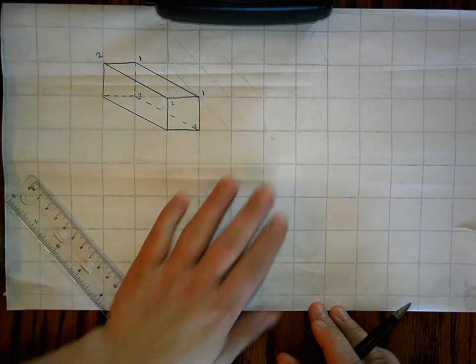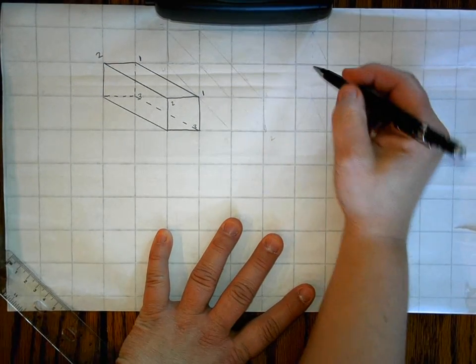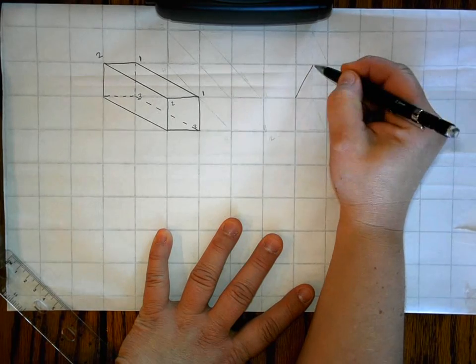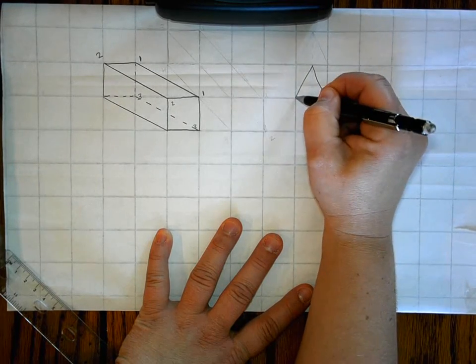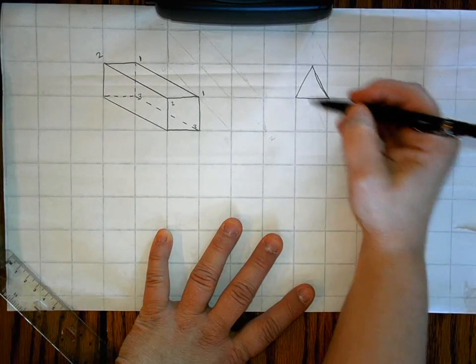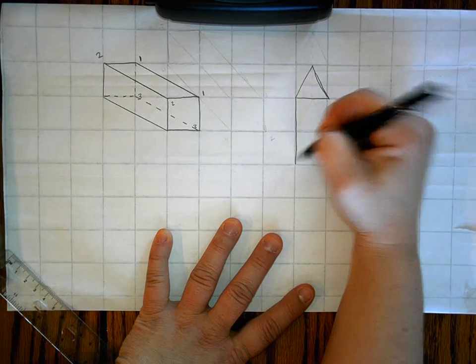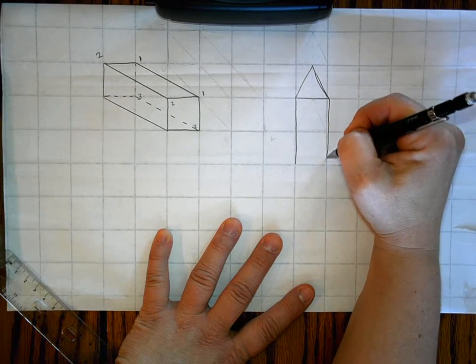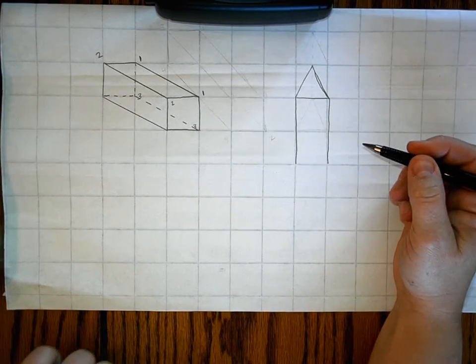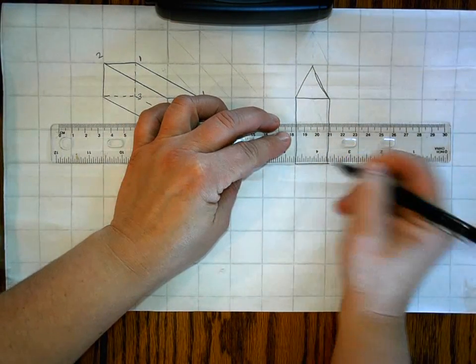To try a triangular prism, the first thing I do is draw a triangle, and keeping all lines solid, I just draw that triangle. And then I draw a parallel line down from each of these. And this is going to be the bottom of my shape, so I'm going to just make a solid line over.